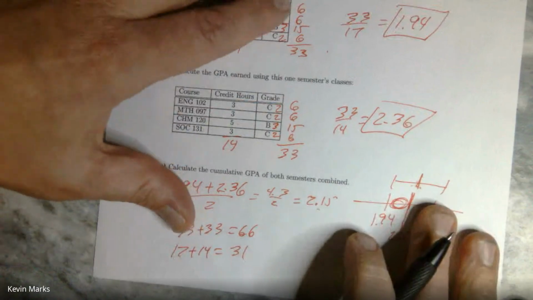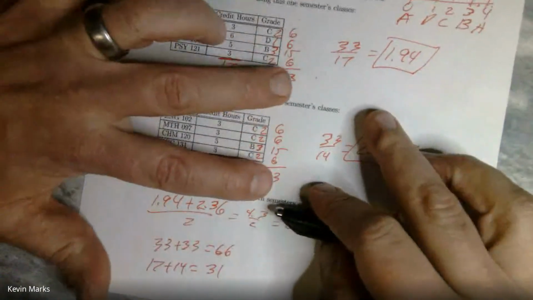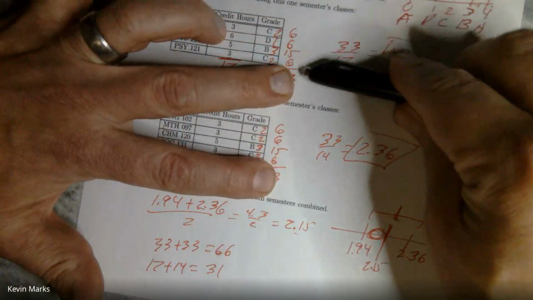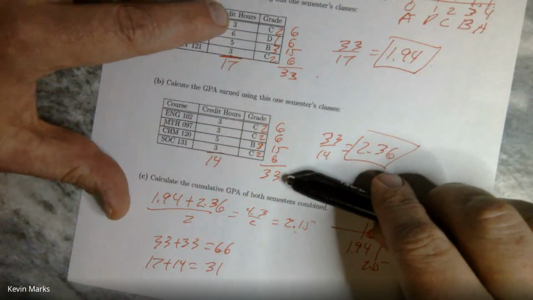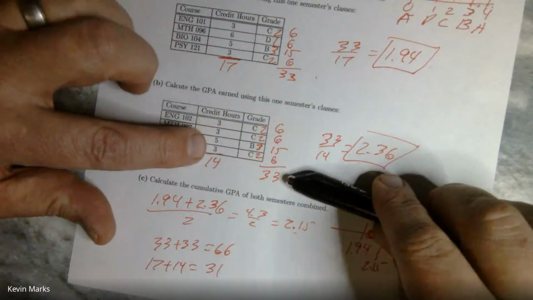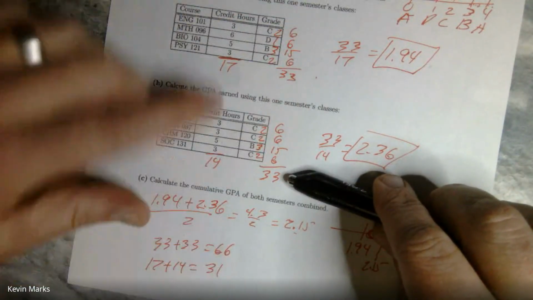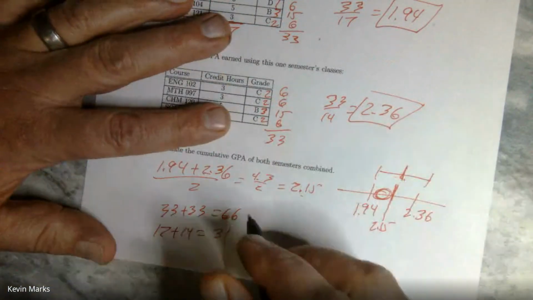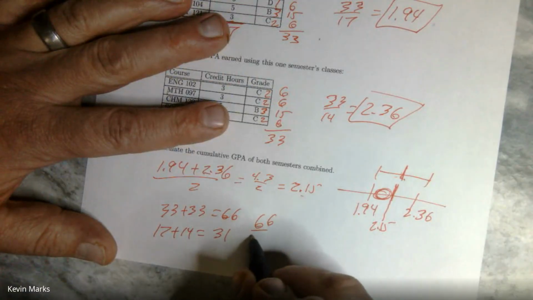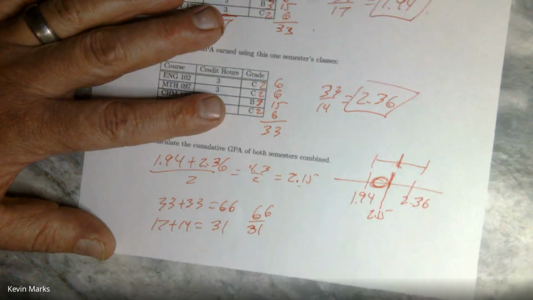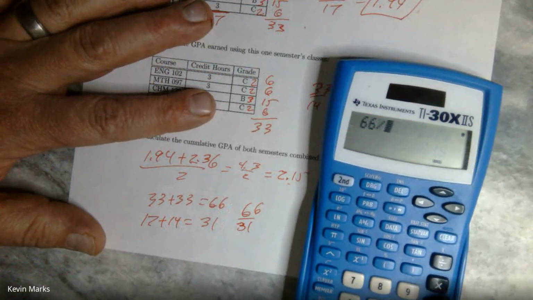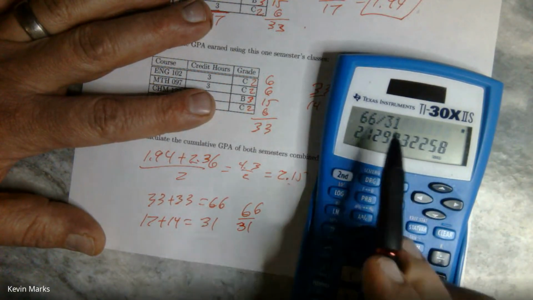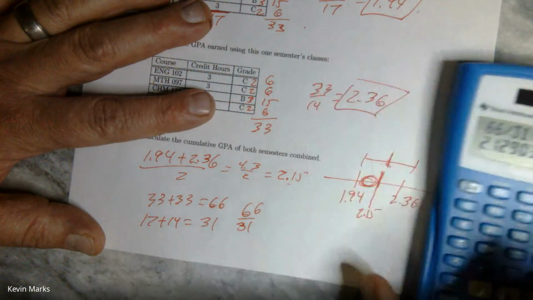Don't even think of it as 33 and 33. Think of it as adding up all 8 classes, and dividing by the total credits of all 8 classes. So it's really 66 divided by 31, and there's your 2.13.